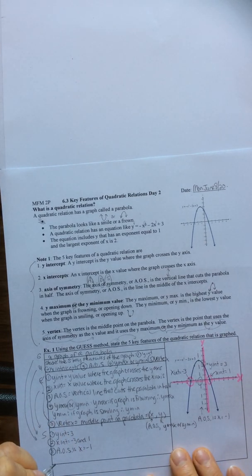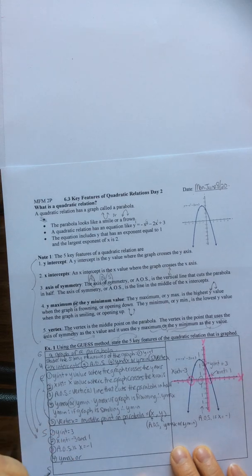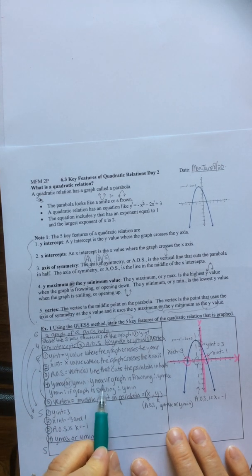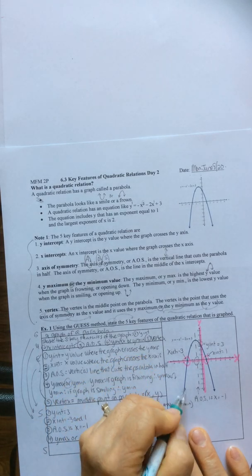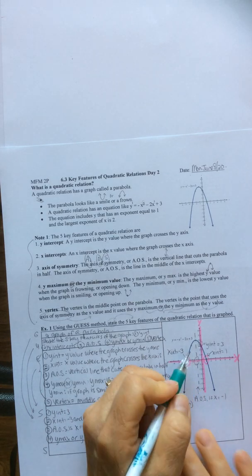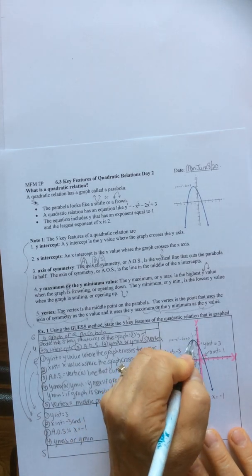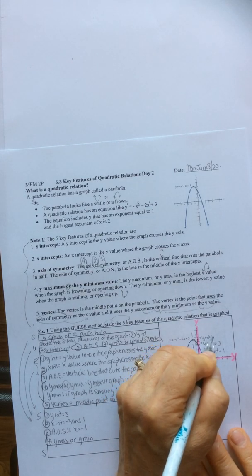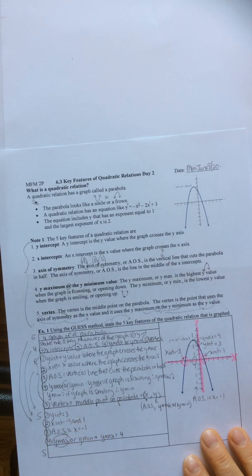Our fourth one is our y max or our y min. Y max if the graph is frowning. When you frown, it looks like this, and that's what we have here. So the y maximum is the graph that's frowning. What's the highest value there? It's a value of 4. So y max is equal to 4.